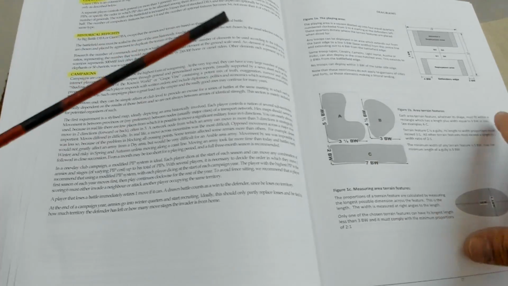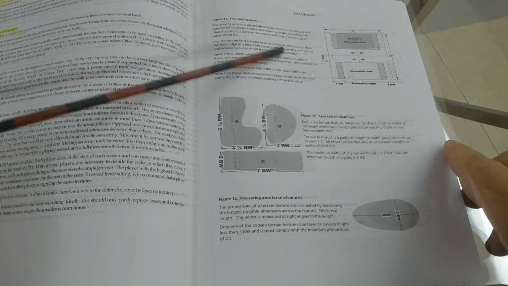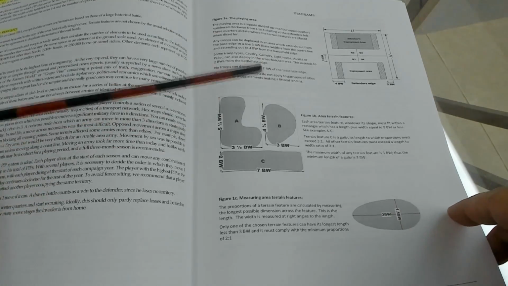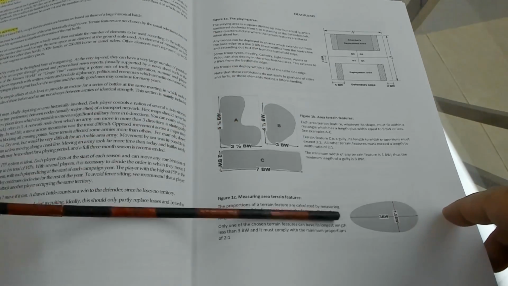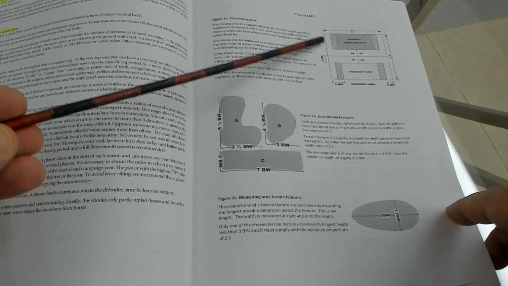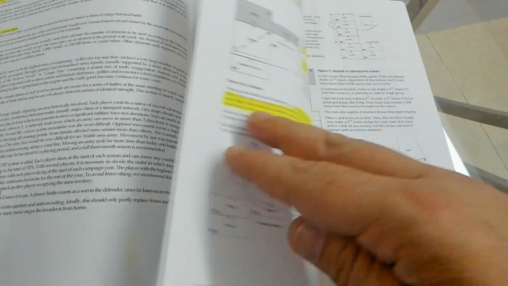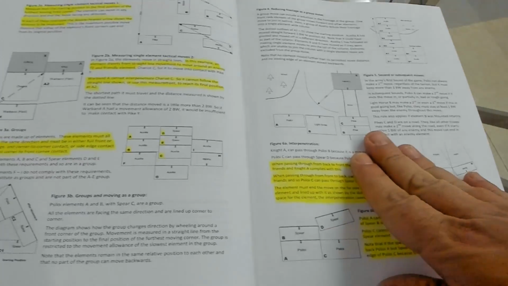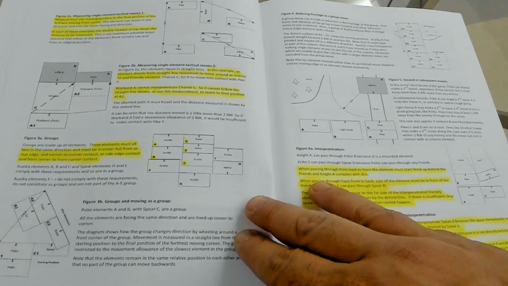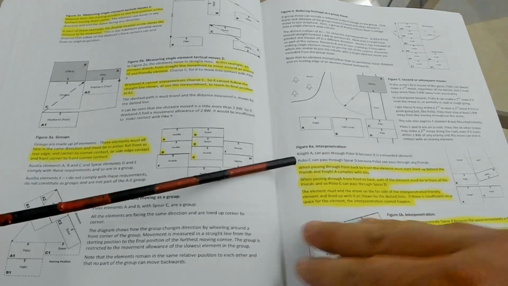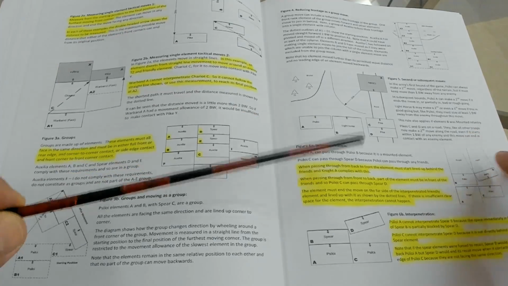Very simple. What excites me about this is the diagrams. Now you have diagrams to understand how you place the terrains, how you measure, how you deploy, everything is much easier to understand. And most importantly, the diagrams of situations in battle, in movement, in group moves, in interpenetration, everything is there. Every diagram.